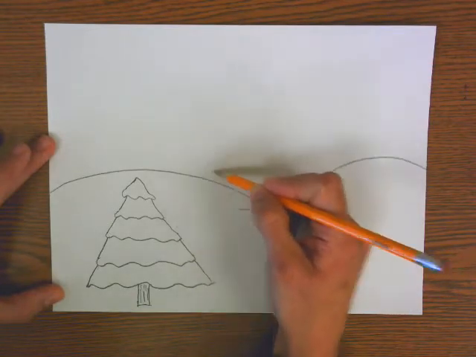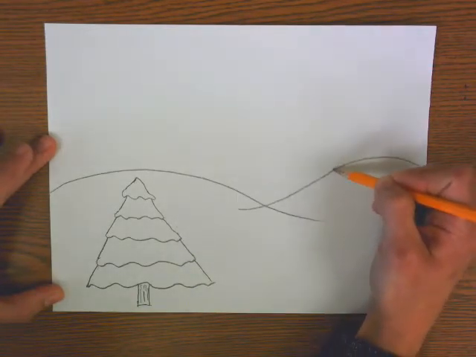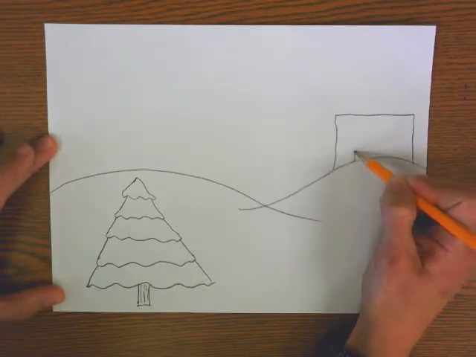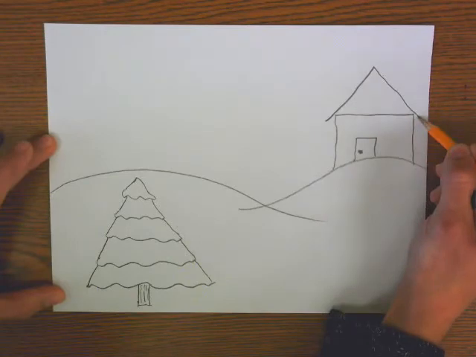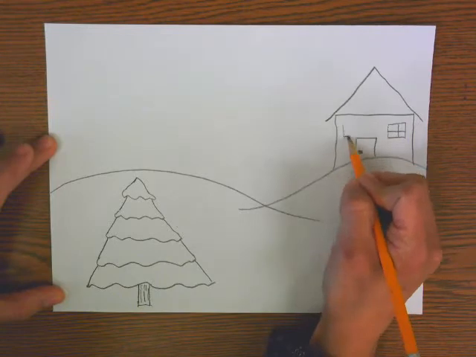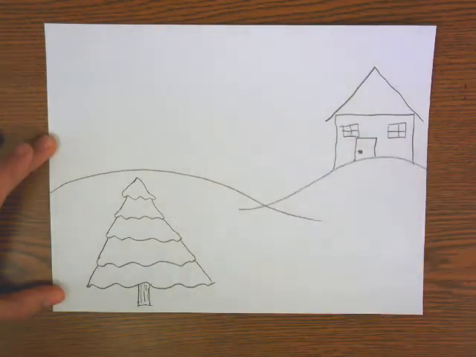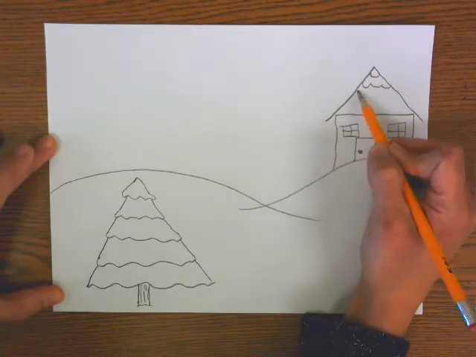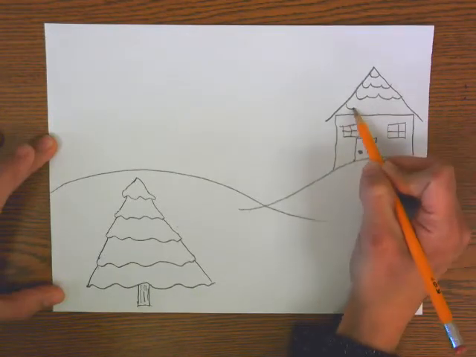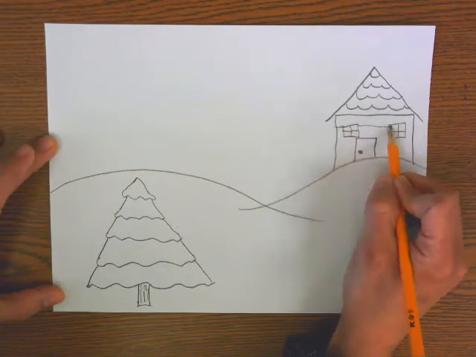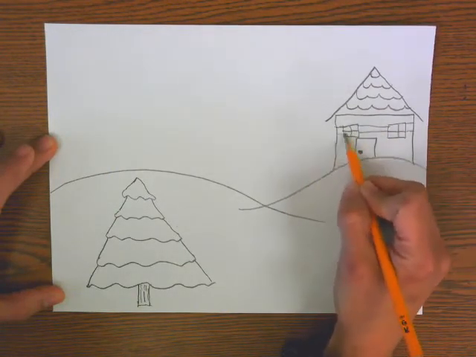I'll draw my house maybe on top of the hill, where there is an empty space. I'll draw a square door, and then a triangle roof. If I want to add windows, I can add some squares to my house with some lines going through. And then I can always add some shingles to my roof, so these curvy lines. And then we've got some straight lines for the siding if you want to add siding to your house.